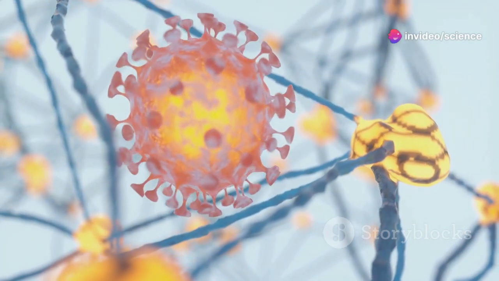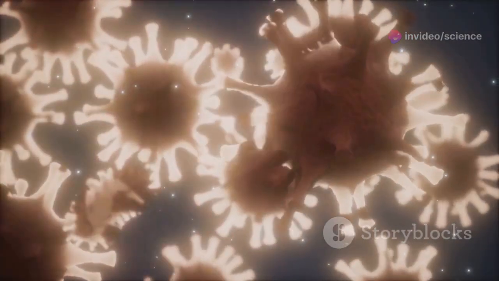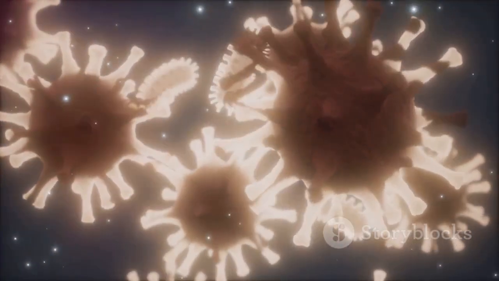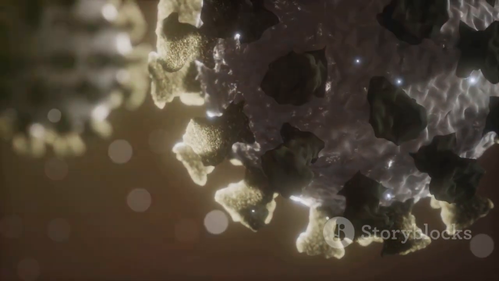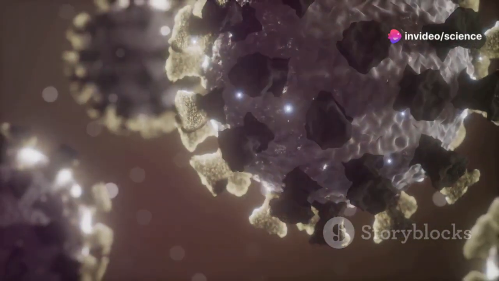Enzymes are proteins that act as catalysts, speeding up chemical reactions. They're like tiny molecular machines that carry out specific tasks. Viral enzymes play crucial roles in various stages of the viral life cycle, from replicating the viral genome to assembling new viral particles. One important viral enzyme is reverse transcriptase.